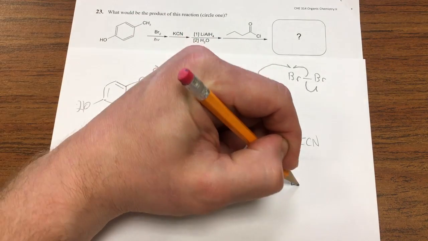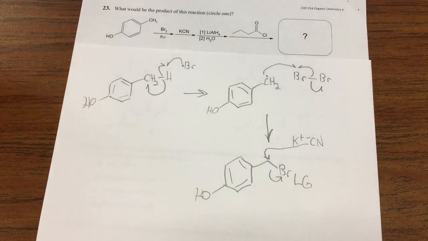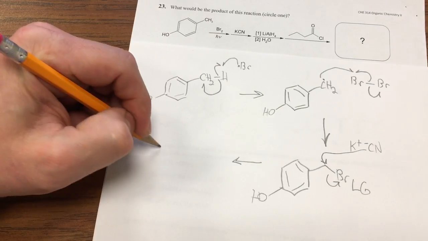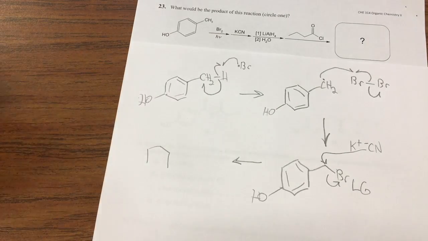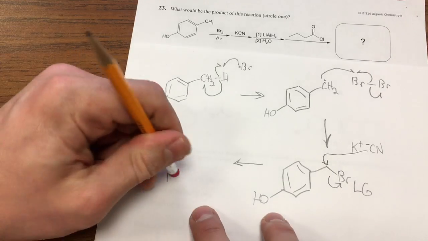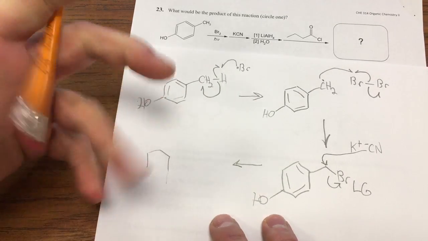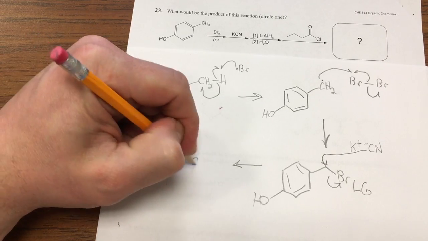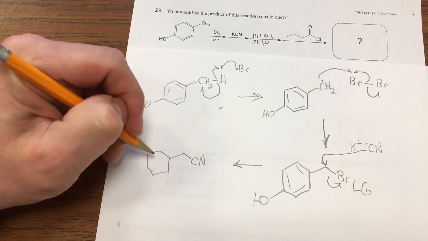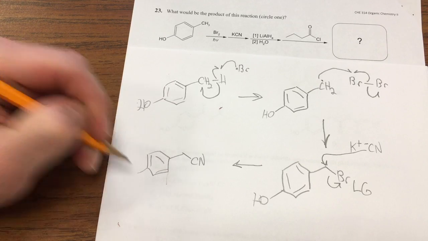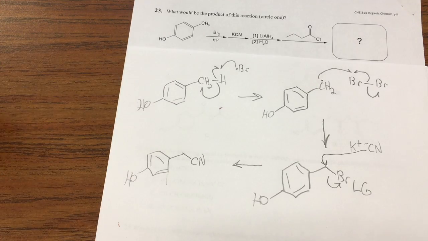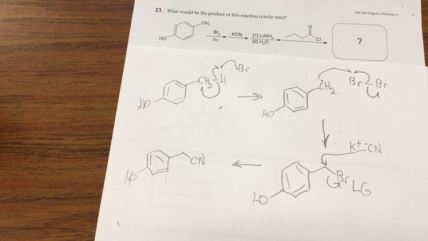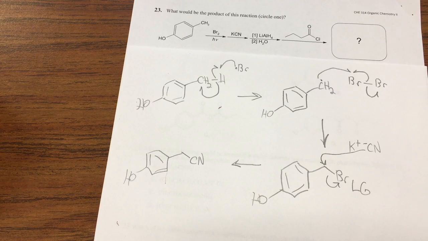Bromine is now a leaving group right here, and we get this molecule. So all of that just to substitute a little CN.